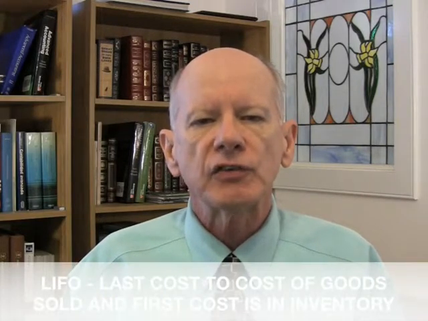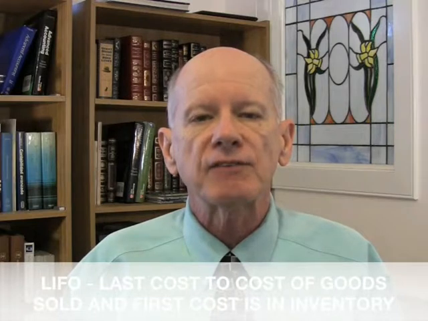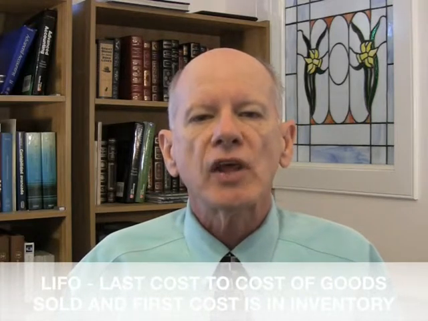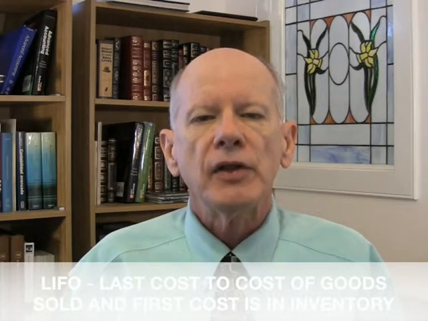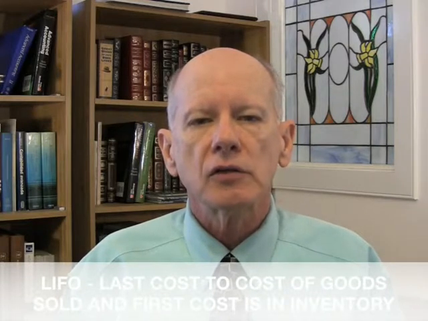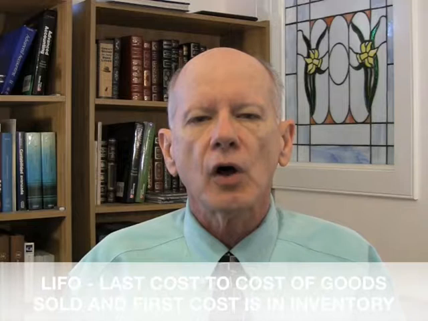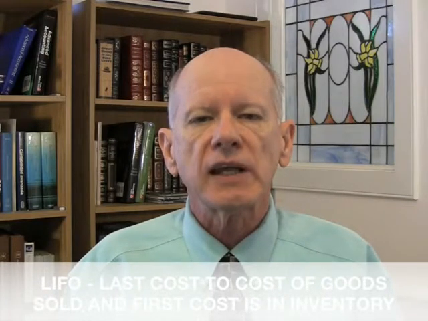If you're applying LIFO and you buy a can of tuna fish for $1 and then later buy another can for $2 and you sell 1 can, then you transfer the $2, the last cost, from inventory to cost of goods sold, which means that the first can, the $1 can, stays in the inventory. Do you know which inventory you sold? No. That's not the point. You're making an assumption.